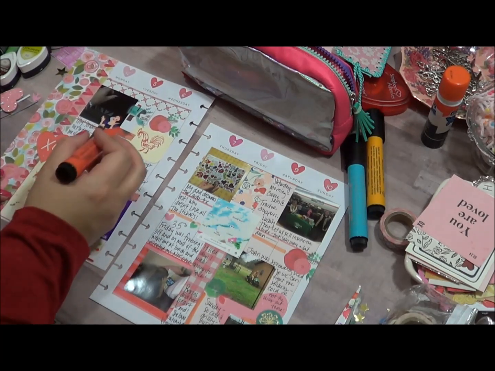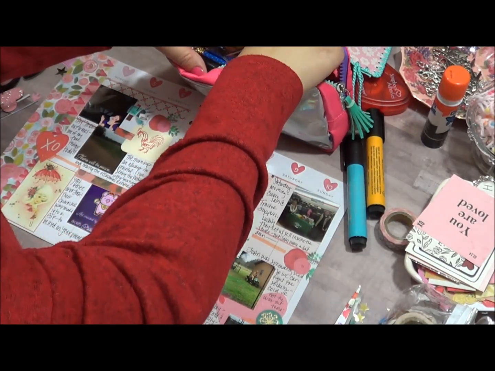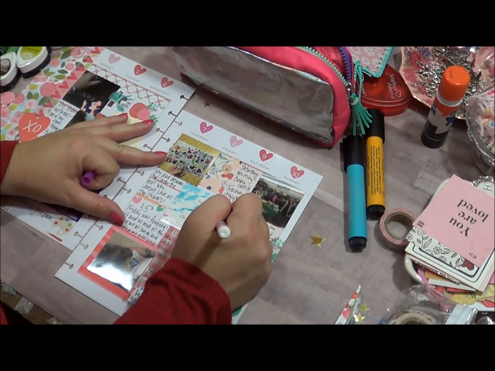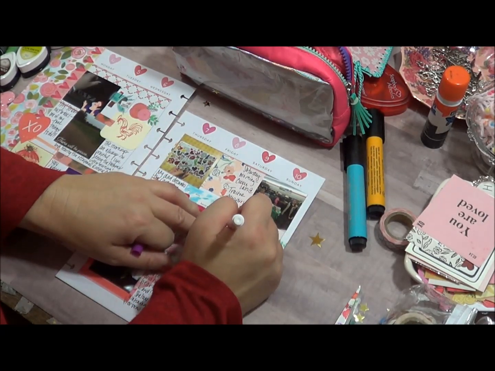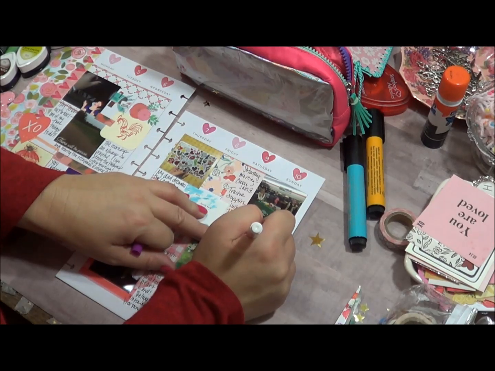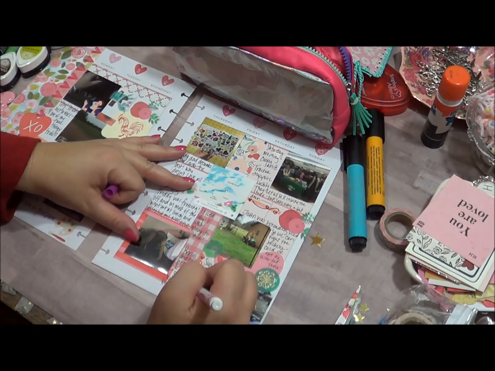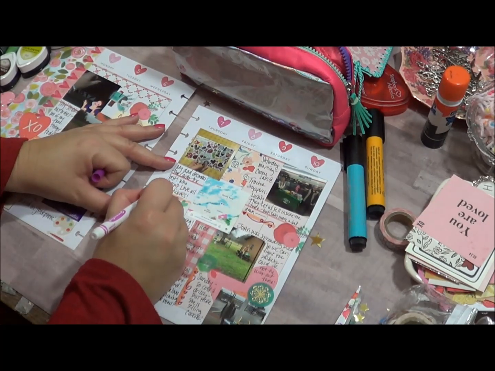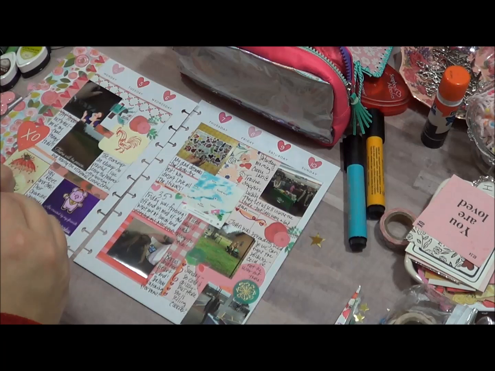Probably put a piece of washi in there, or like I like getting the Crayola ones, and then you can even put a little heart, do a little swirl, put another heart. Those markers are really moist coming through here. So that could be something you could do too.